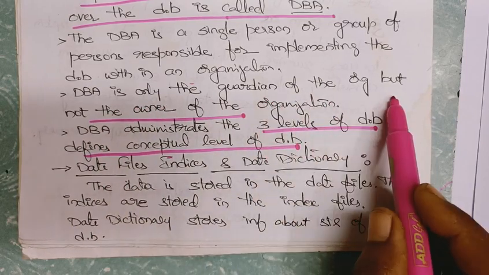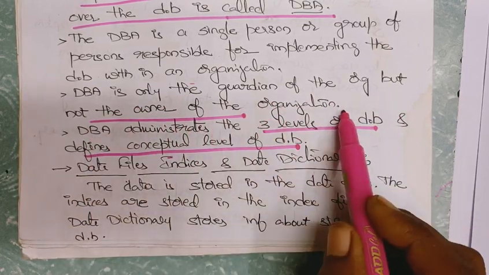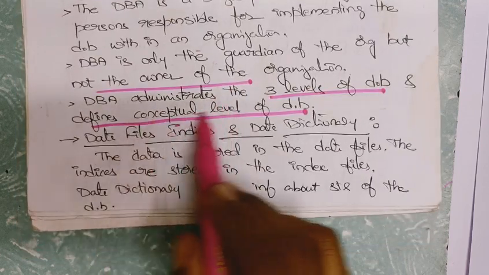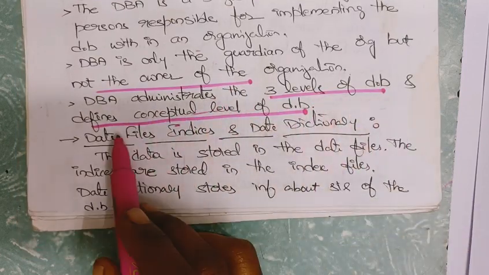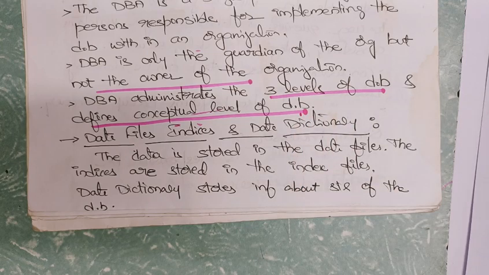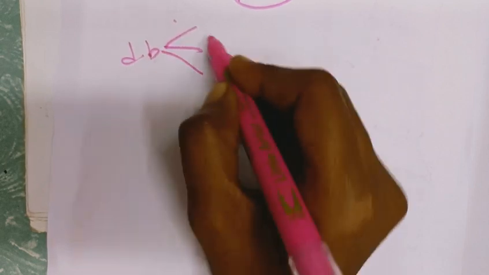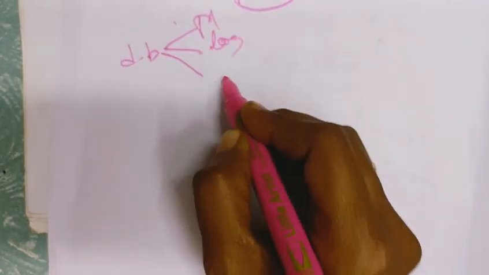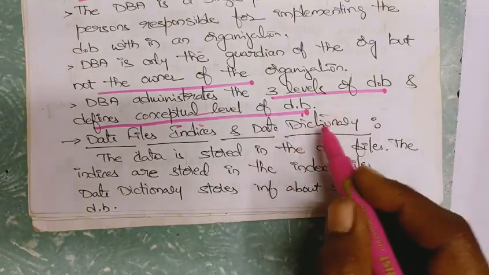DBA is only the guardian of the organization but not the owner of the organization. DBA administrates the 3 levels of database and defines the conceptual level of database. So here the DBA uses the 3 levels: physical level, logical level and external level. It defines only the conceptual level of the database, DBA.